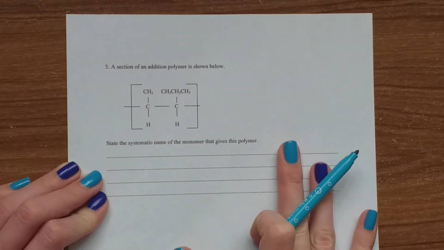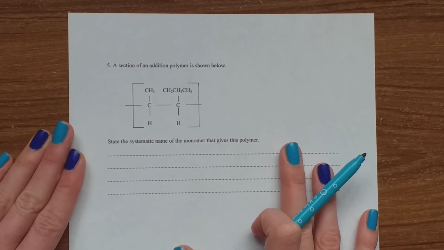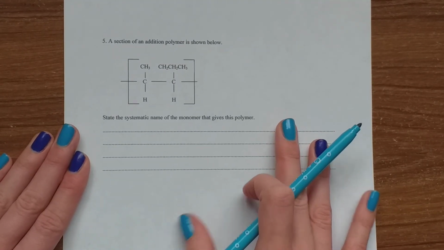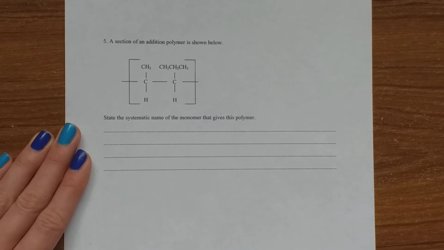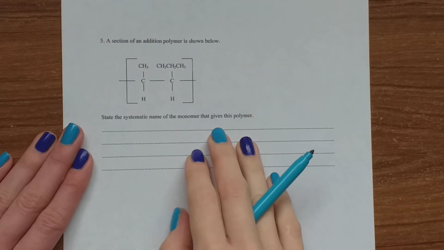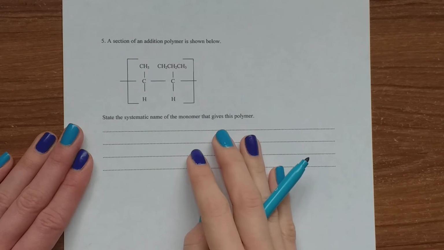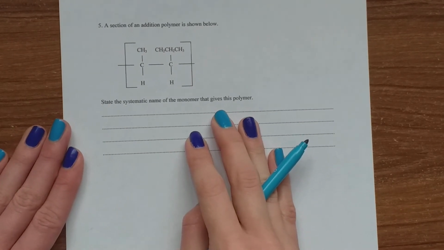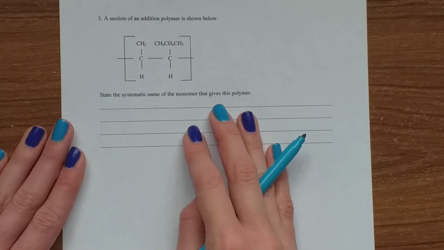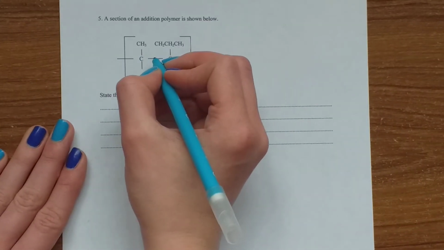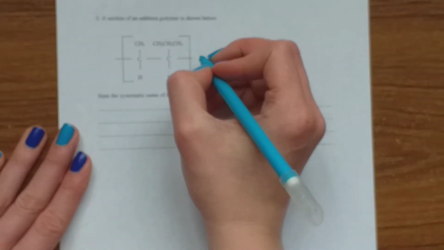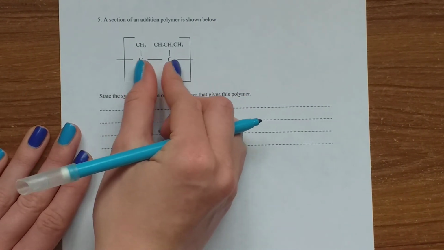This is our very last question. A section of an addition polymer is shown below. State the systematic name of the monomer that gives this polymer. Okay, so we have to name the monomer that gives this polymer. I know polymers is not a topic I went through yet with you guys, but I'm sure you know this from your GCSEs as well. So polymer is this, but monomer is going to be just this one section.